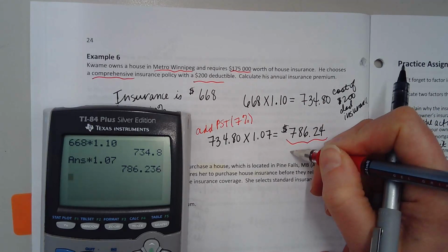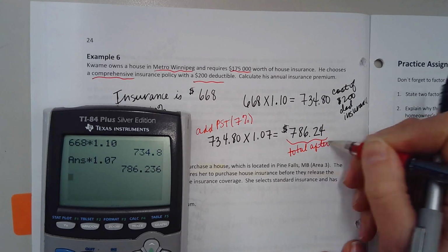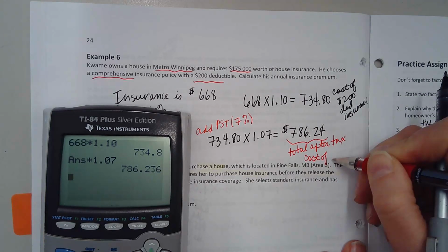So this is the total after-tax cost of insurance.